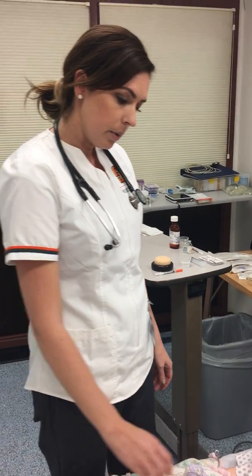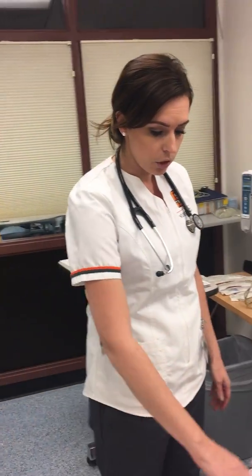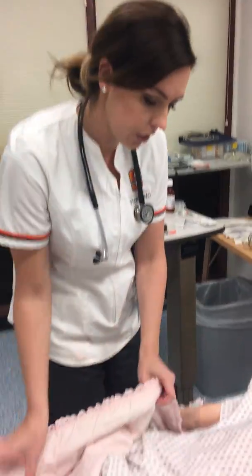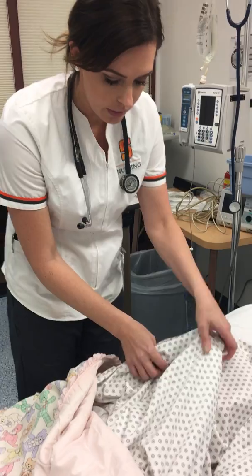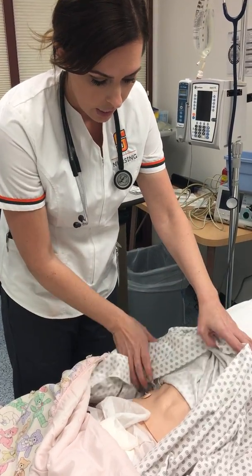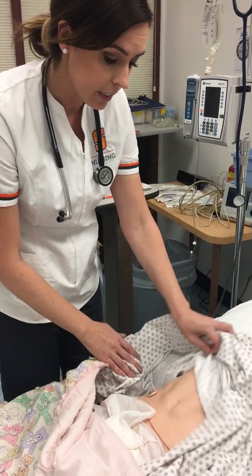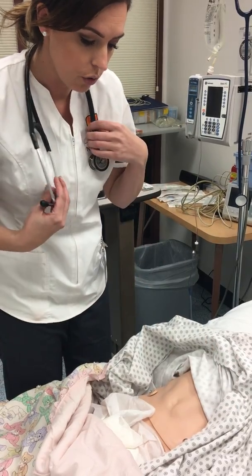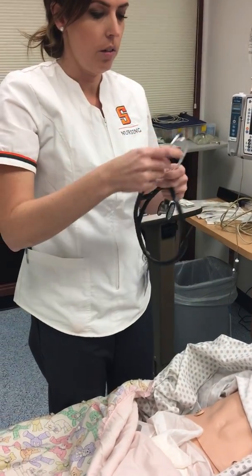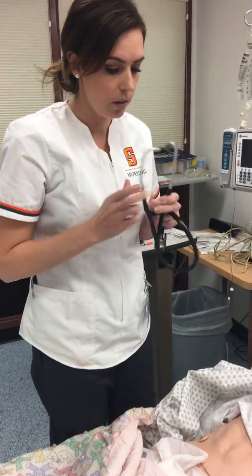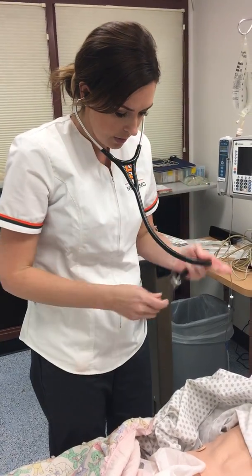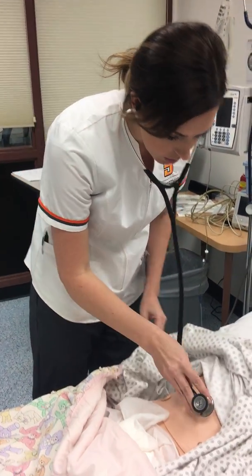So after pulmonary, we're going to do gastrointestinal. So gastrointestinal, I'm just going to first assess the abdomen. I'm also going to look for any distension. I'm going to then auscultate the 4 quadrants of the abdomen and listen to the bowel sounds.